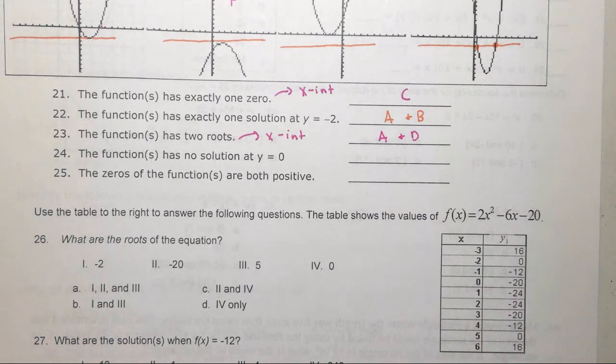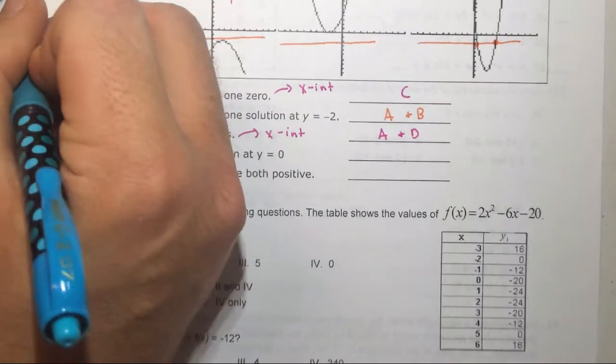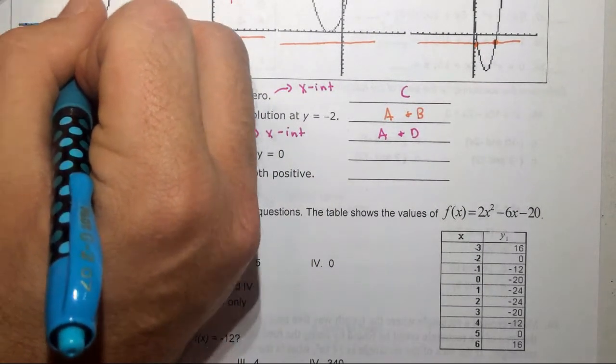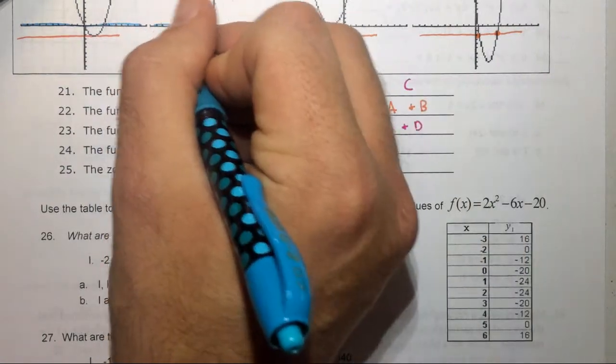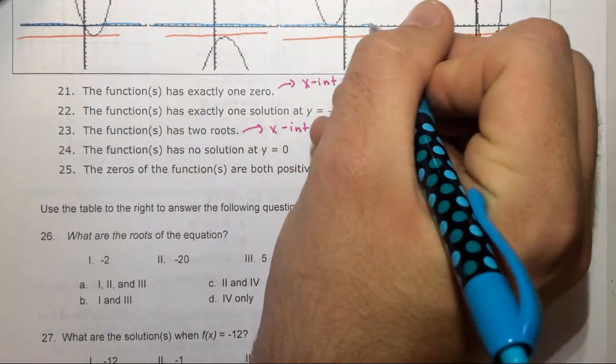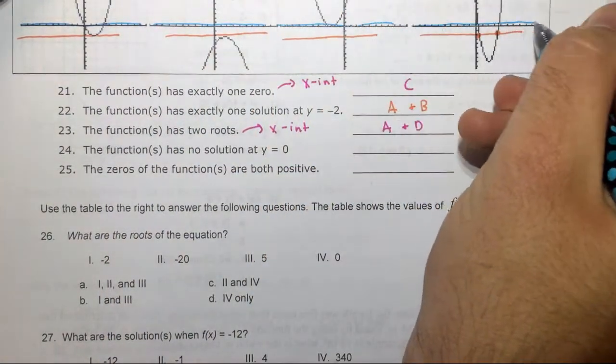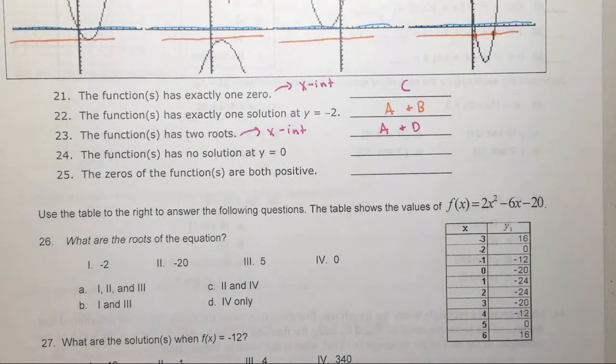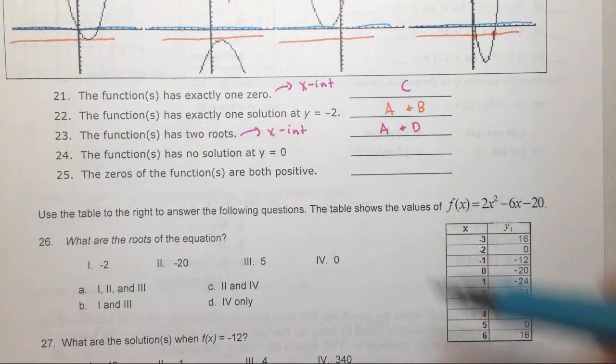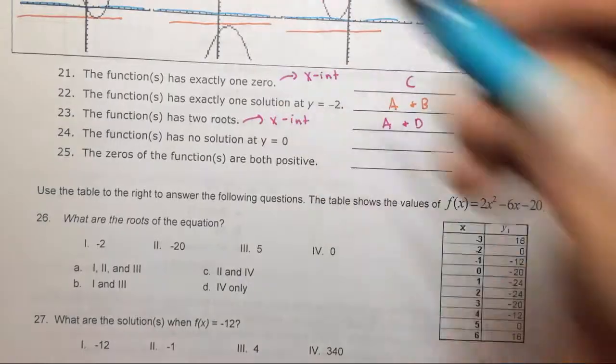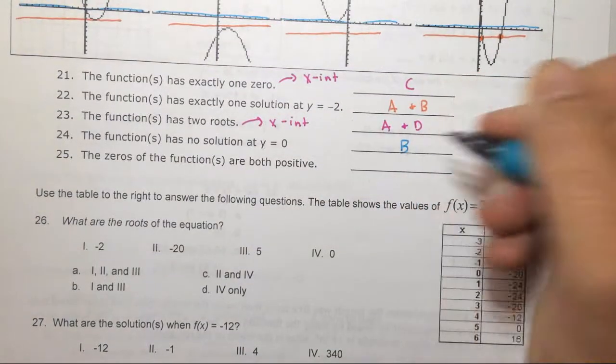Okay, number 24. Which function or functions has no solution at y equals 0? Well, again, I need to draw in my y equals 0 line. My y equals 0 line, remember, is flat right here. Right here, right here, and another one. So which one has no solutions? The only one that has no solutions is B, because it never touches.